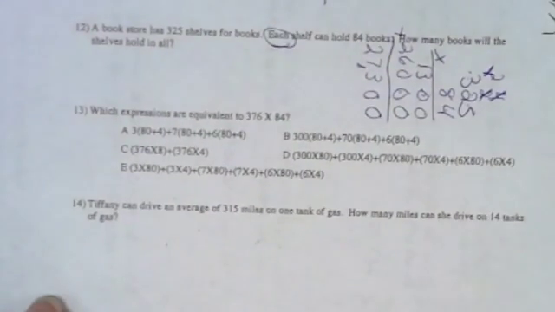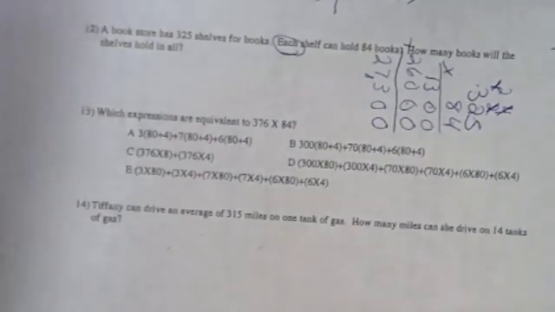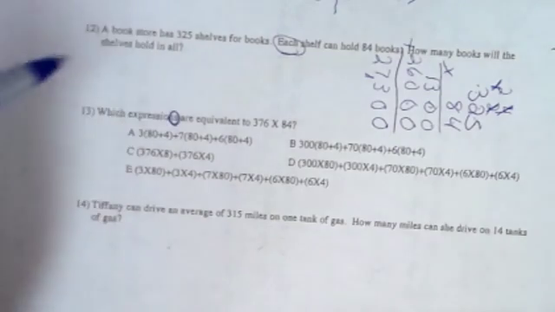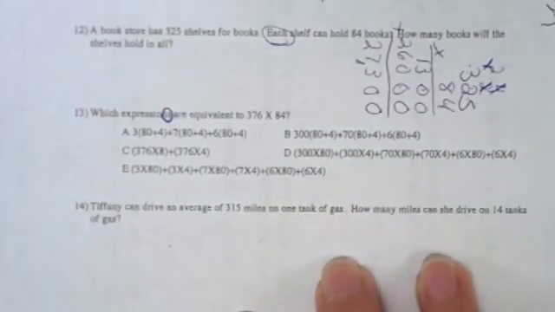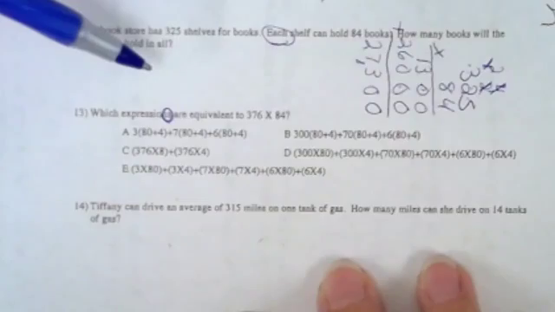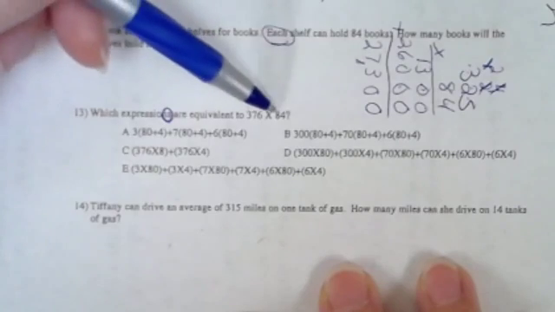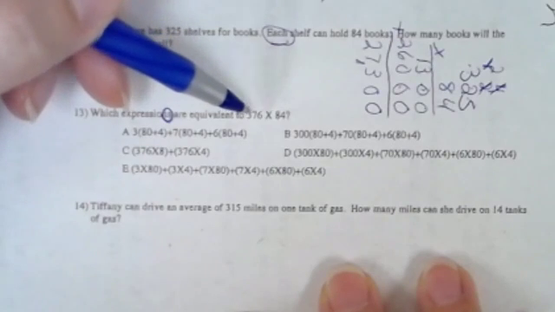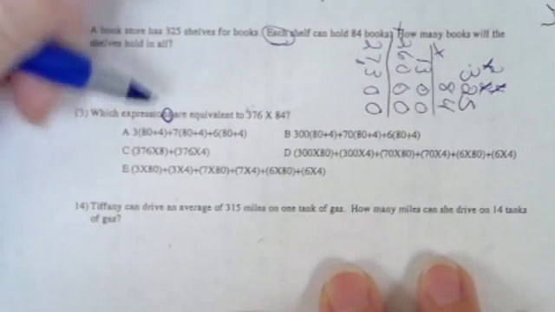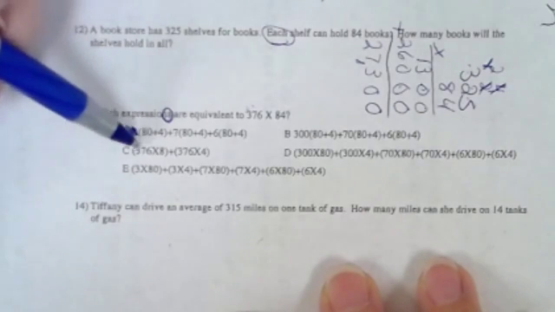Number 12, which expressions are equivalent to 376 times 84? Notice it says expressions with an S. That means there's going to be more than one correct answer. So remember, we did a worksheet, we did like 10 problems, maybe even more than that, where it was all this distributive property. And we take these numbers and we break them up by their place values. So this is a 3, but it's in the hundreds place. So it's worth 300. Well, this isn't 300. That's a 3. This is 300, 376, so that could be a correct answer.